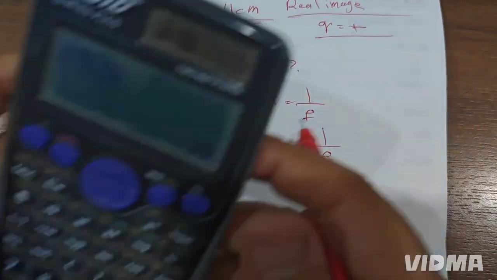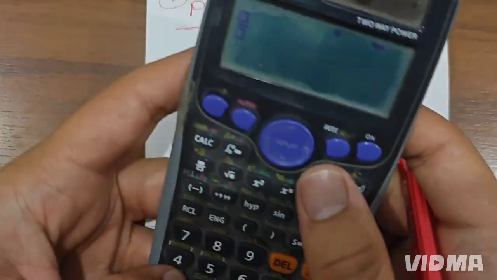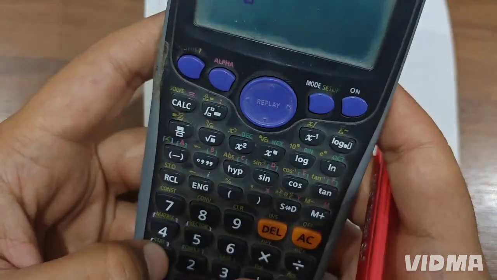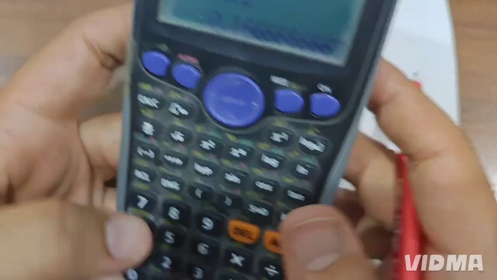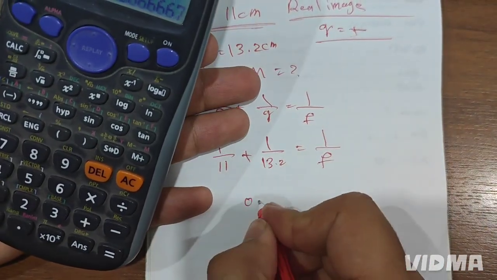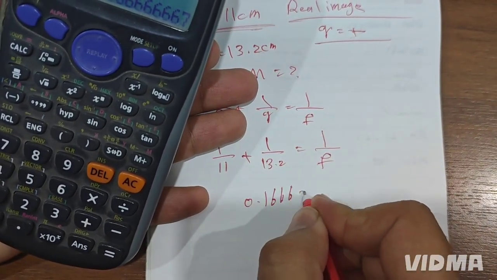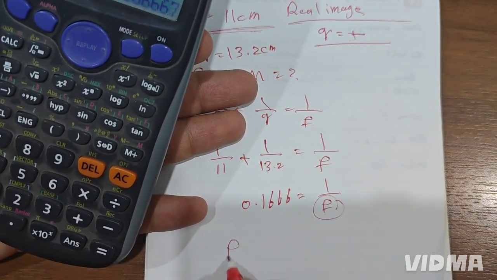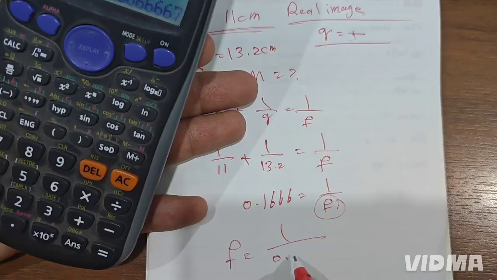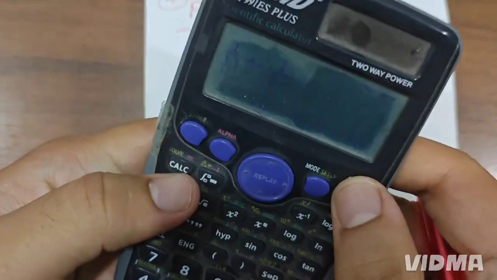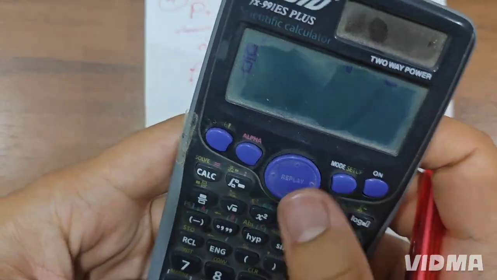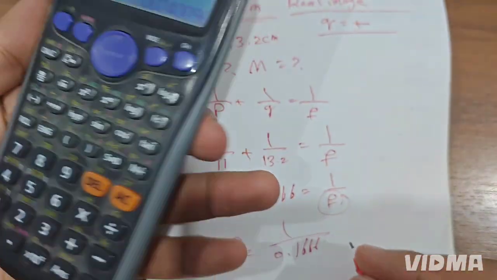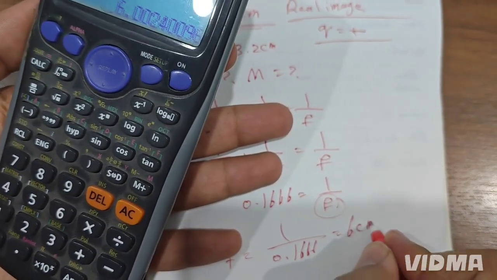First use this calculator and add both of them: 1 over 11 plus 1 over 13.2 will be 0.1666, equal to 1 over f. How can you find the value of the focal length? As I told you, flip this number: 1 over 0.1666, and the answer, the focal length, will be 6 centimeters.